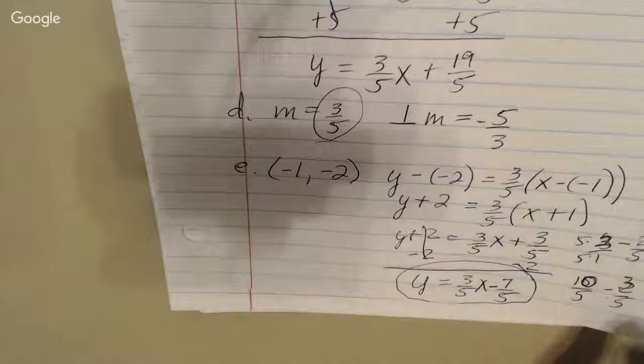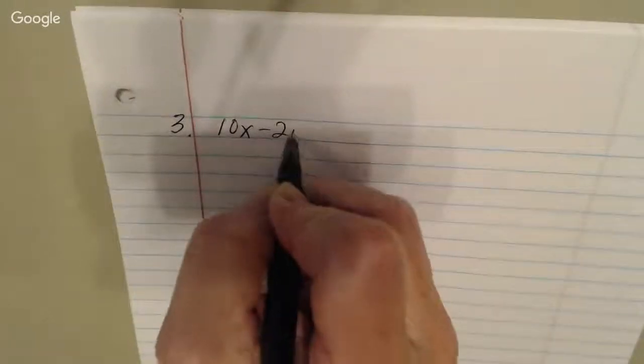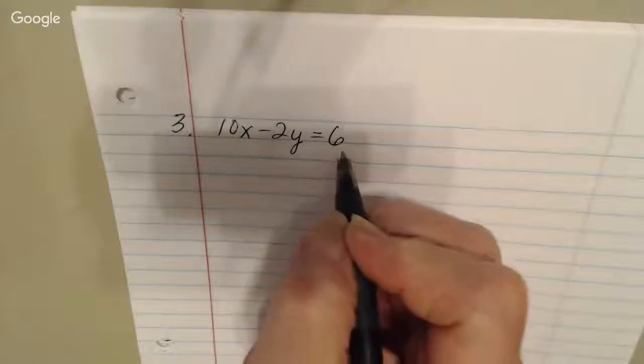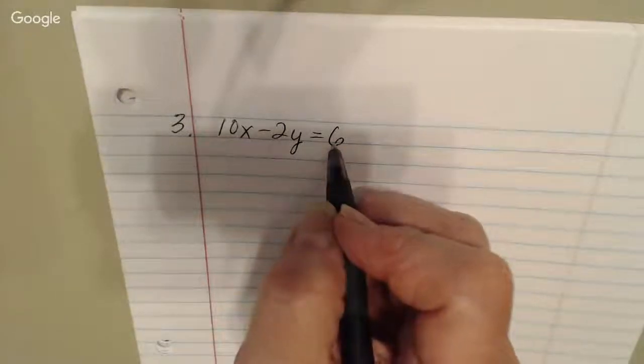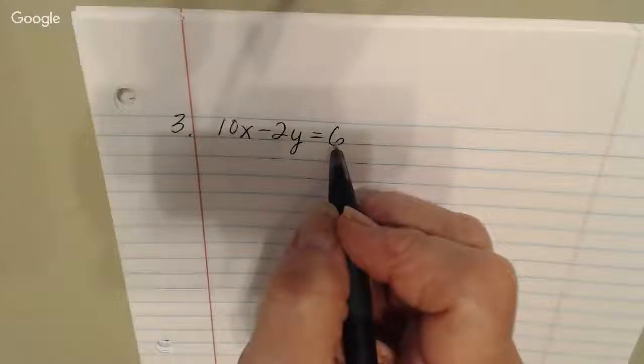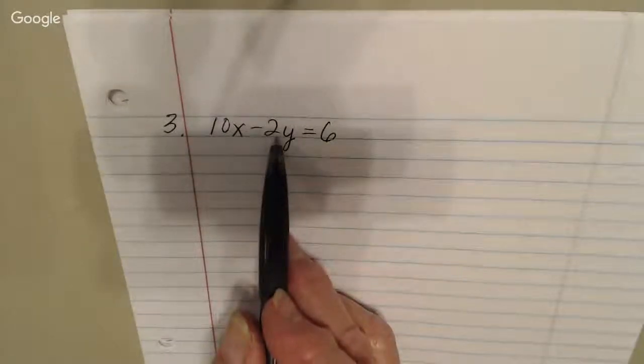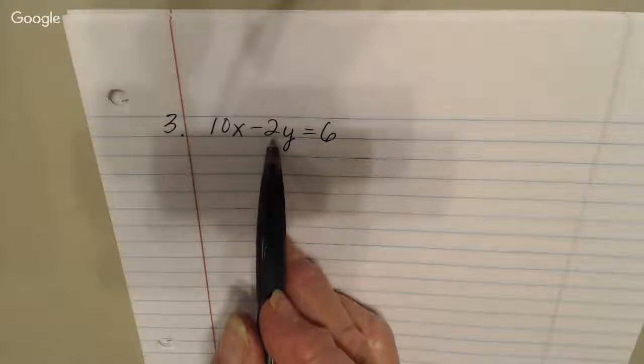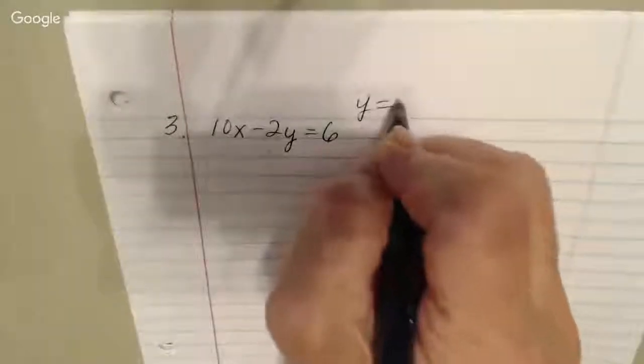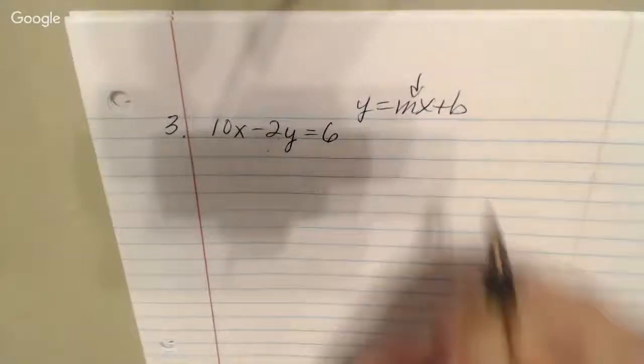So that brings us to number 3 now. Number 3. We have an equation that's 10x minus 2y equals 6. We want to know the line perpendicular with an intercept of 8. Whoa. Well, if we want the perpendicular to this, we first have to know what this slope is. And the way to find that out is to solve for y so that we get it in the y equals mx plus b format, so you will know that slope.